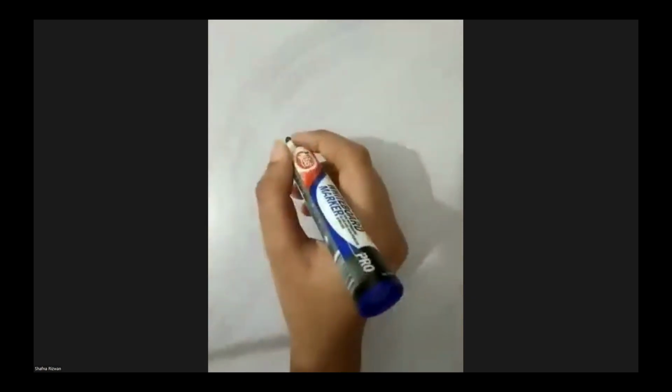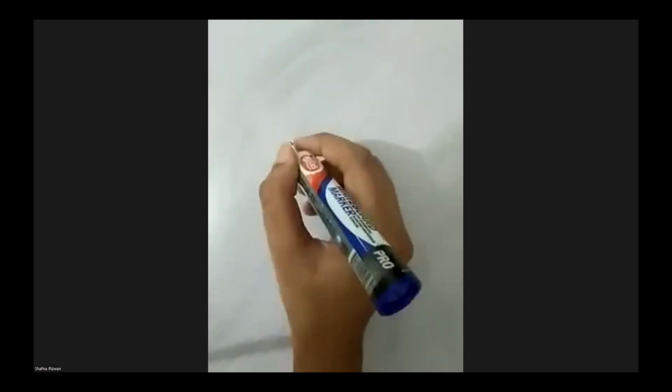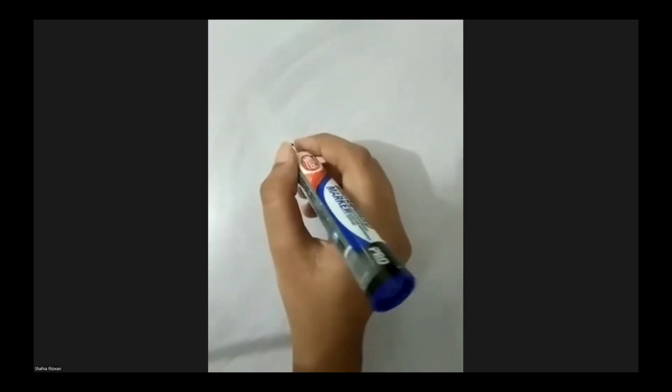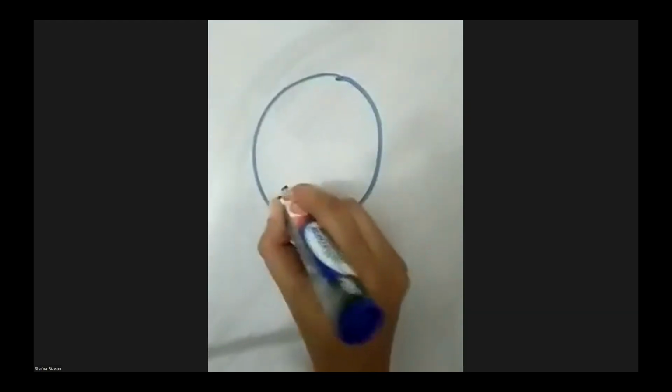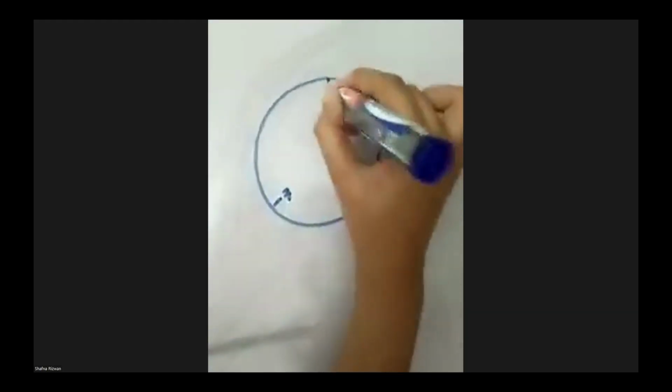Okay, now see here, they have taken a clock. In the clock, remember they have given 7 here, and then here let's take 12.